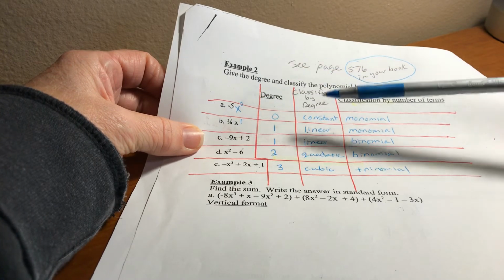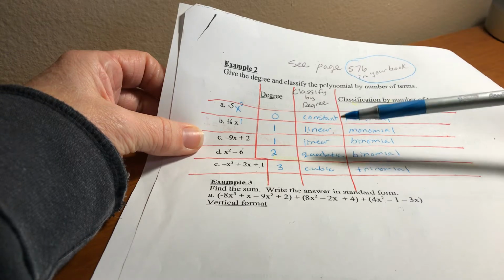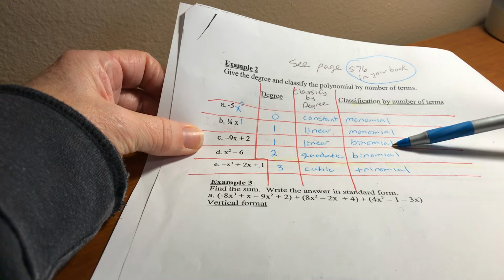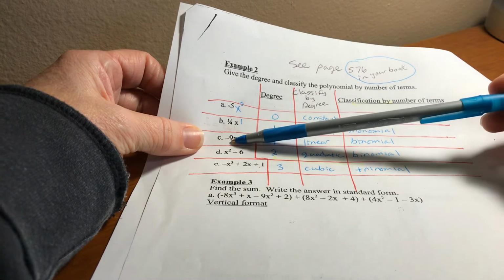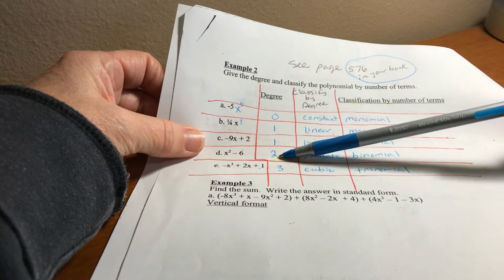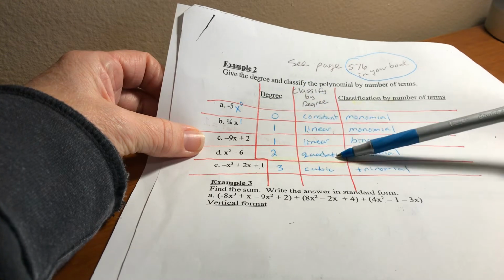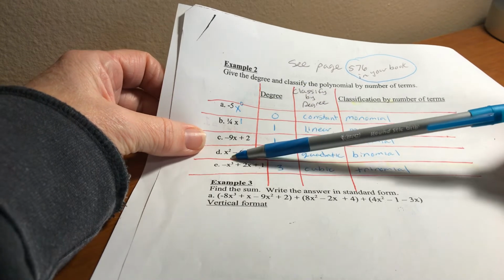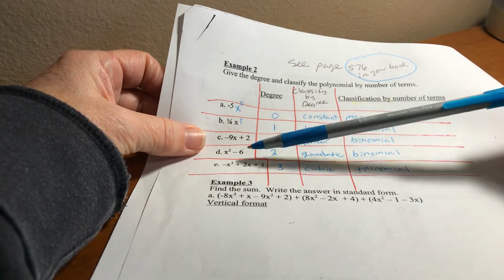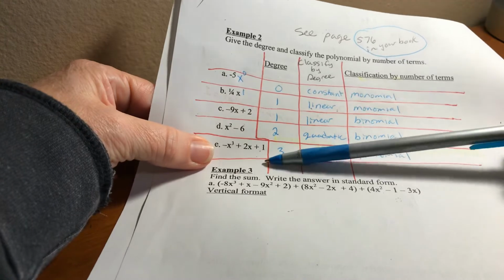So highest exponent is 1, which makes it linear. Anything that has a highest exponent of 1 is linear. This is a binomial, however, because there are two terms separated with a plus sign. Highest exponent 2, that makes the degree, makes it quadratic. We've talked about quadratic relationships and how they have to have x squared. This is a binomial, two terms.